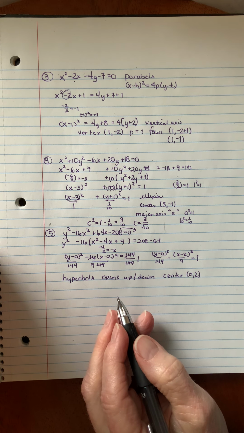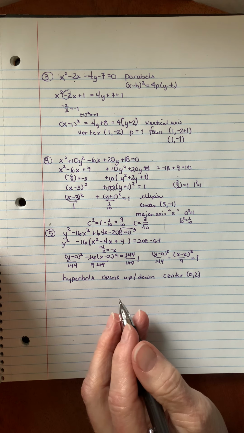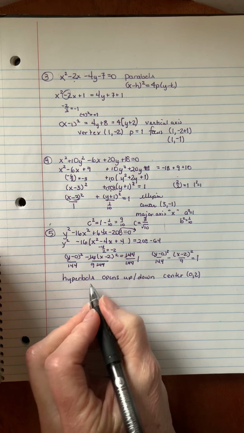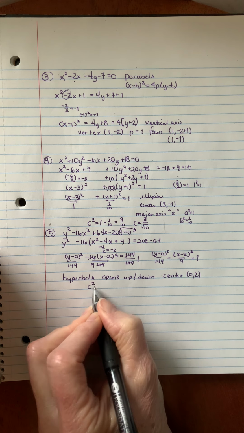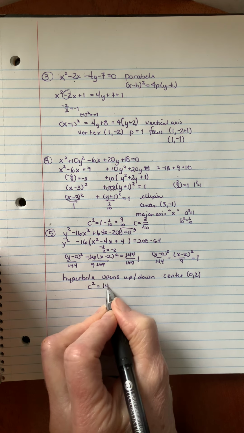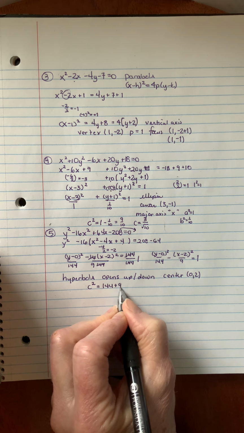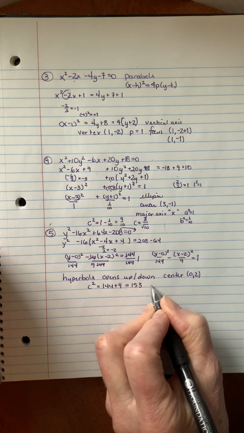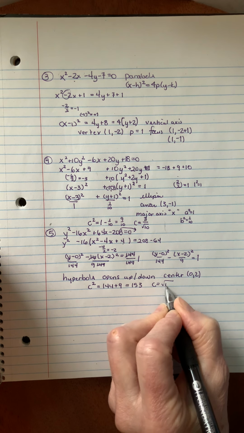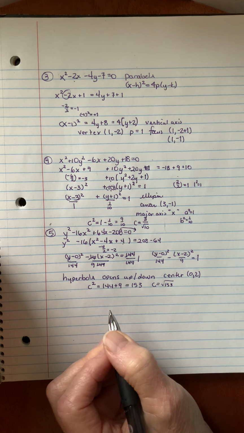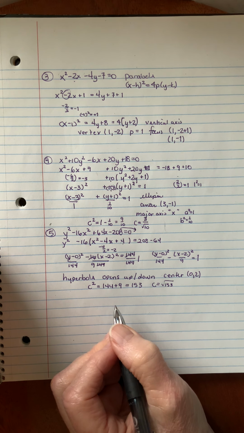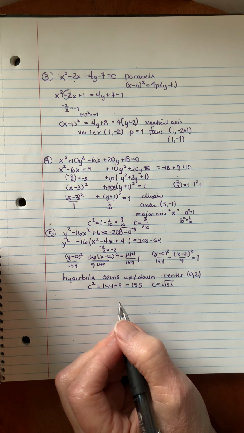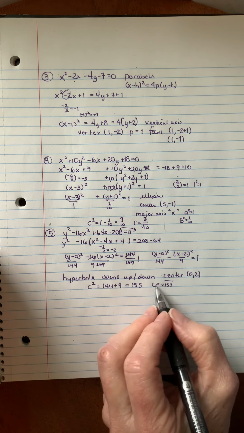So if we want to deal with where the focal points are, there are 2 of them here, we could say that c squared is equal to a squared plus b squared. So it's equal to 153. So c equals the square root of 153, which is not a really great number. Not a perfect square, certainly. Notice I'm only using positives here.